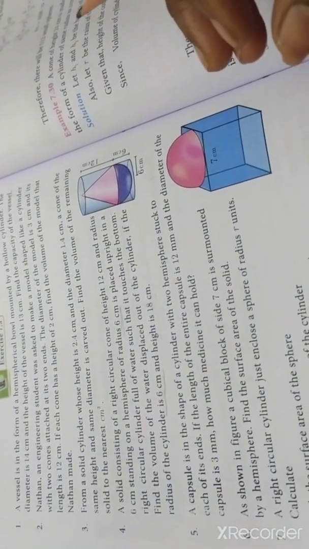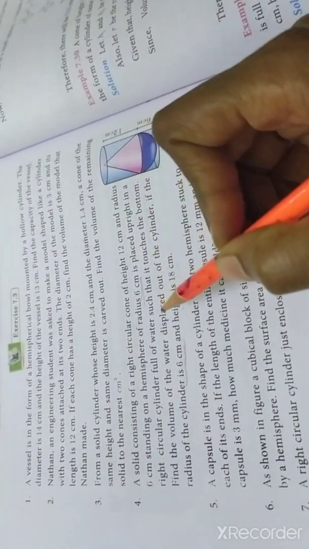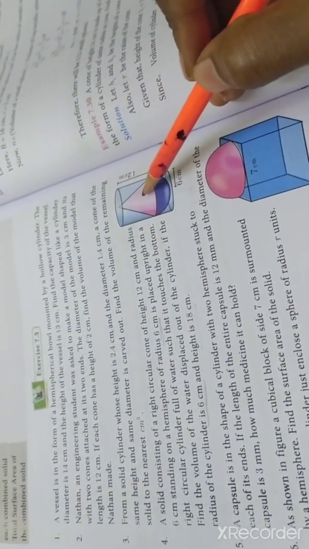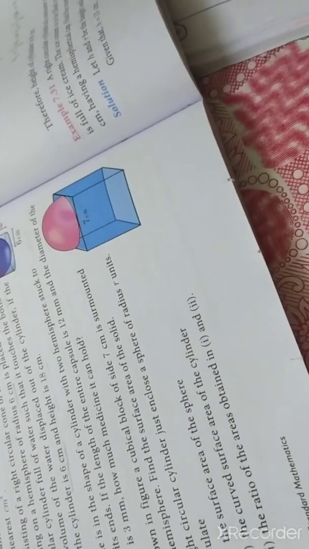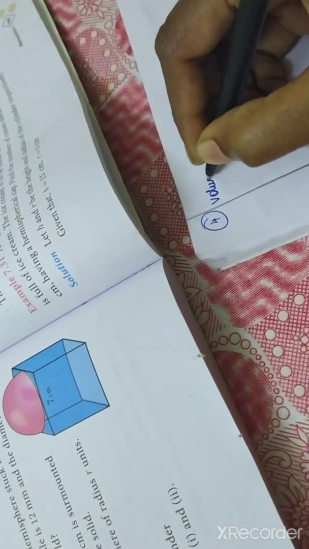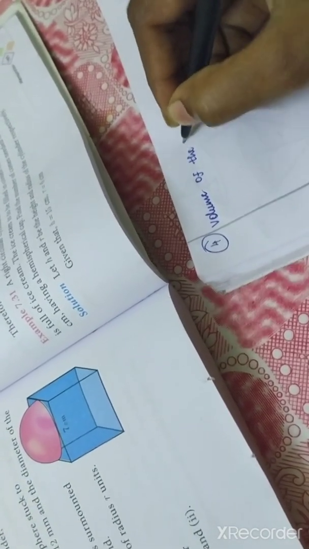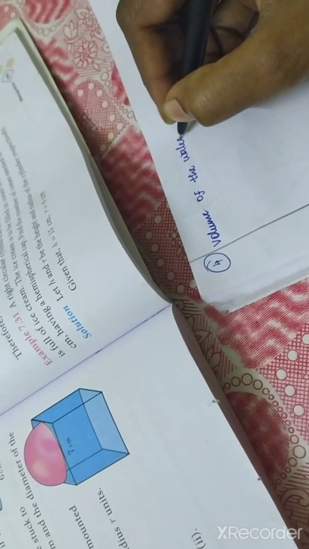In the place containing the water, we have inserted our object. So the volume of the water displaced is equal to the volume of the cone plus the volume of the hemisphere. I can tell, right? That's what they are given. In this place you should draw the diagram. They directly gave the diagram, so no need to draw it.